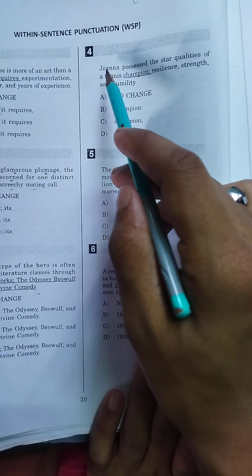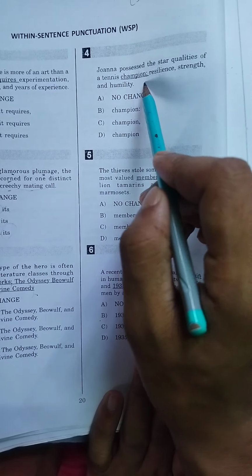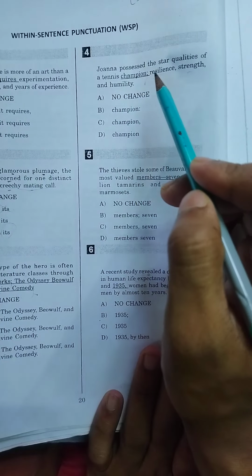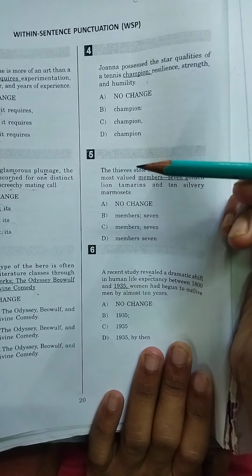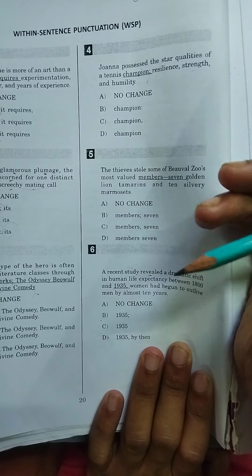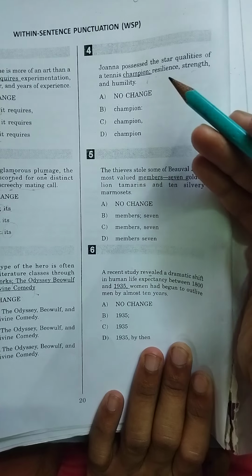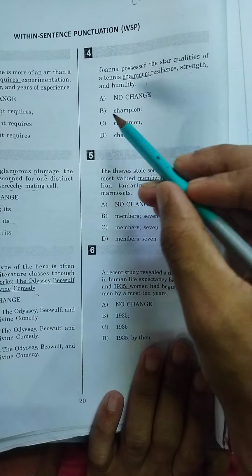So Joanna possessed the star qualities of a tennis champion. That is the complete sentence here. Resilience, strength, and humility. These are the explanation of what qualities she possessed. So when we are giving examples as well as explanation of the before sentence, we have to use a colon. So bravo is the right answer.